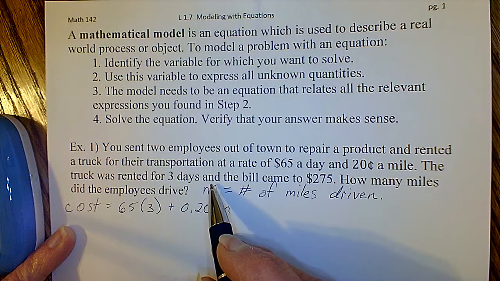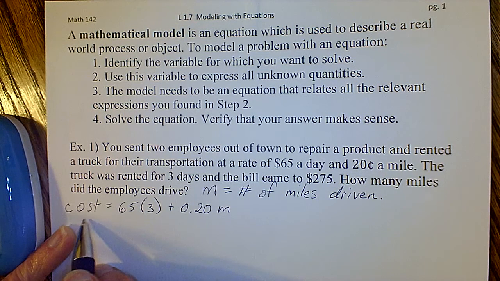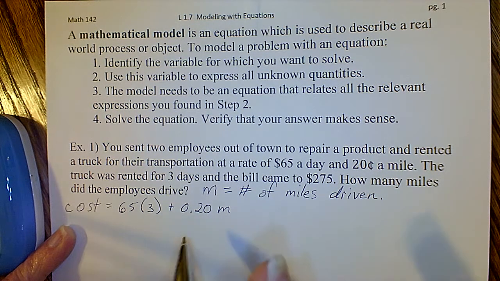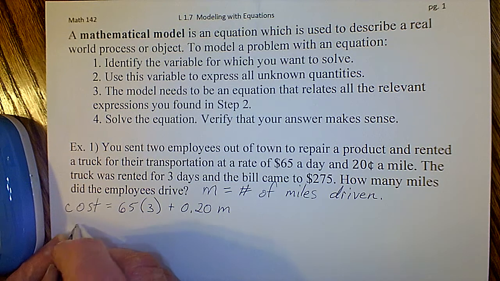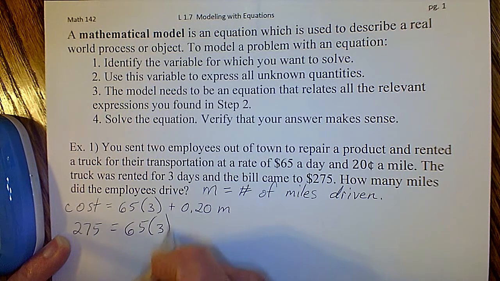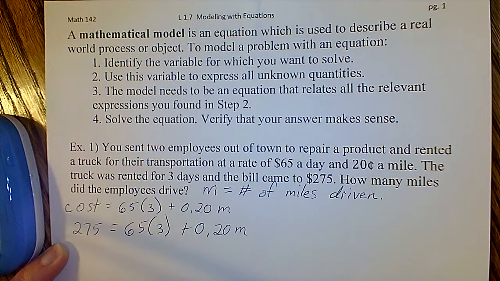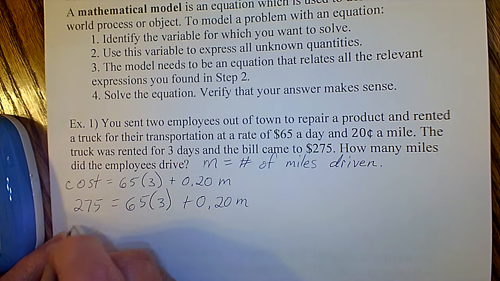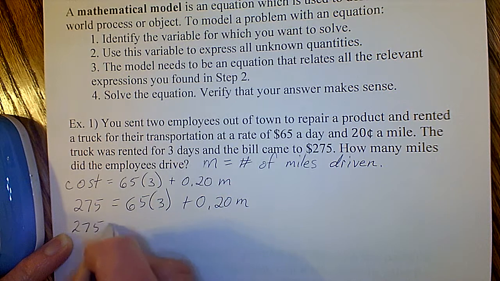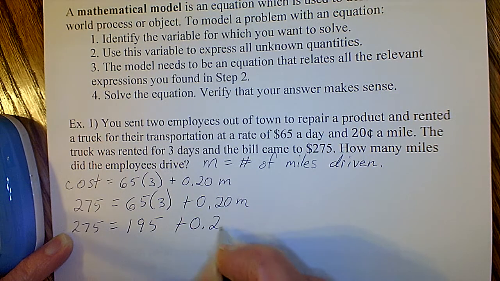Then we were told that the bill came to $275. So basically it cost us $275 for our rental. And so instead of cost over here, we could use 275 is equal to 65 times 3 plus 0.2 times M. And now we can just multiply this out and solve for M. So that's going to be 275 is equal to 195 plus 0.2 M.